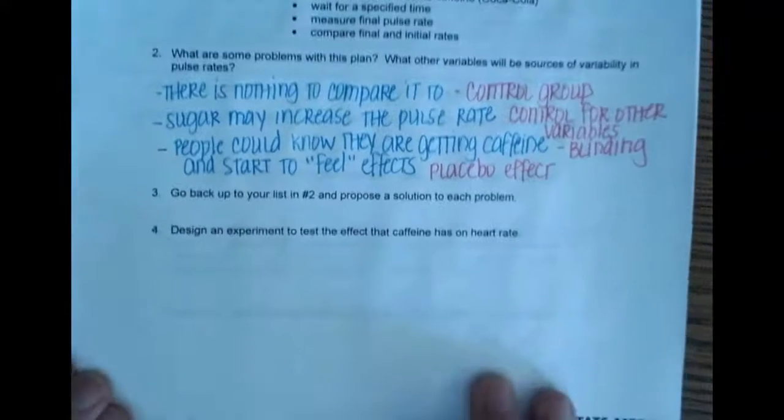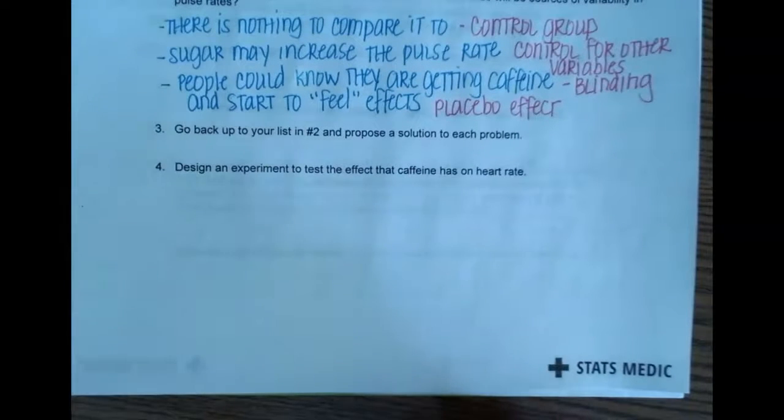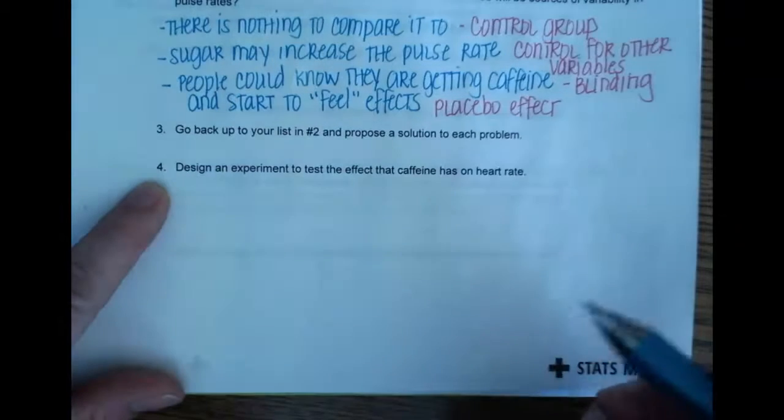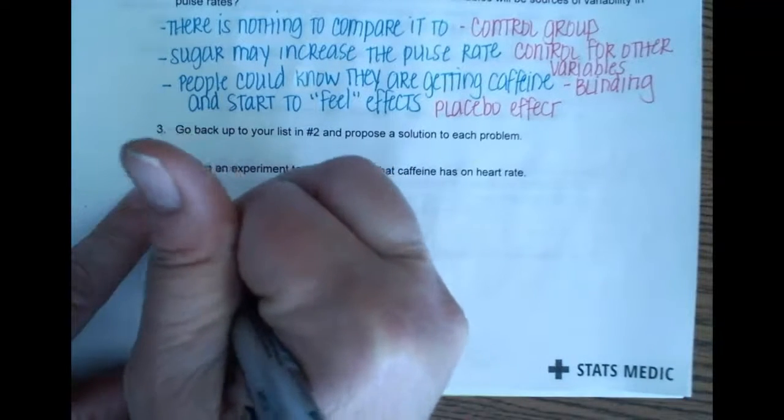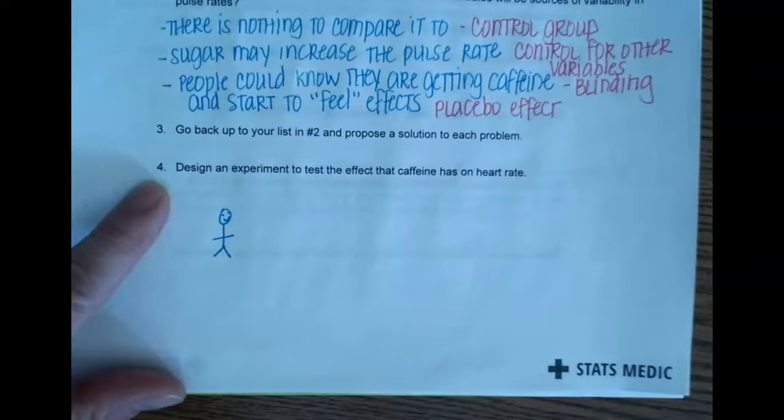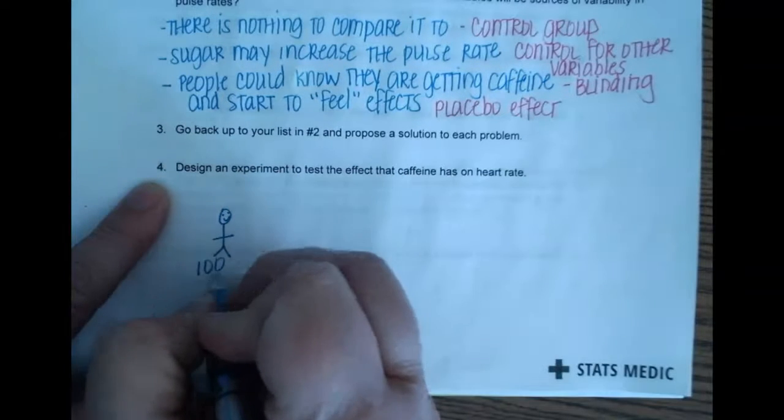So we're going to design an experiment here. We could do this in paragraph form or in our scaffolding form. I think I'm going to use the scaffolding form because I think it gets our point across. So we're going to completely randomize our experiment here. Let's say we're going to have 100 students. I always like to start with my drawing of my people, and they're always happy. And so I'm going to have 100 students to start with.